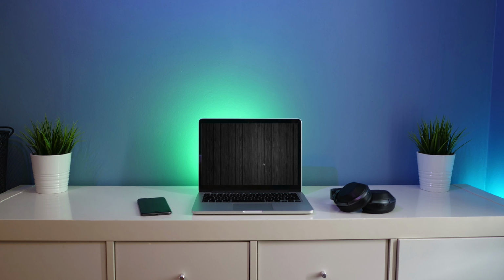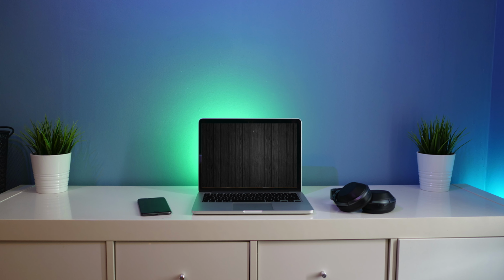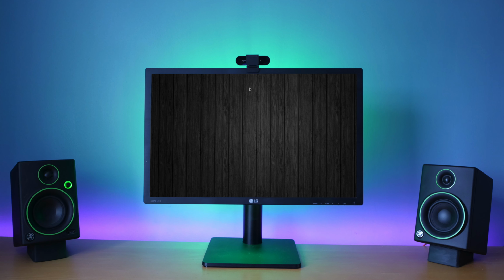Okay, so this is my MacBook Pro, a late 2013 model. As you can see, I use a very dark type of image. It's dark mode all the way. I really enjoy using dark mode. I use dark mode on my smartphone, on my laptop, and on my video editing machine, but I'm gonna talk more about that later on.